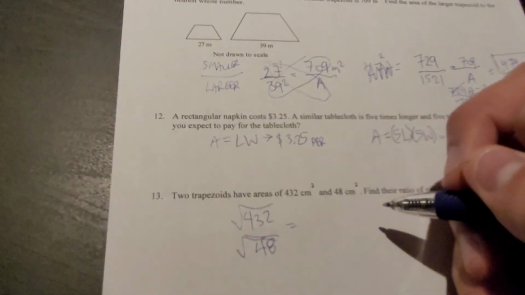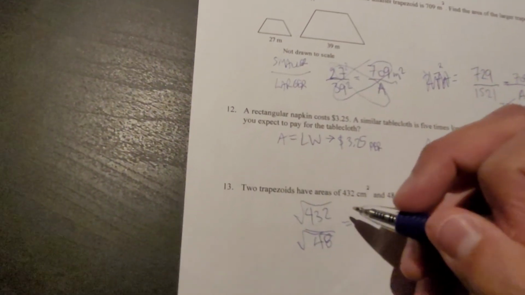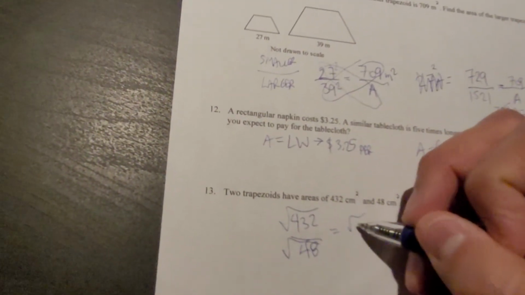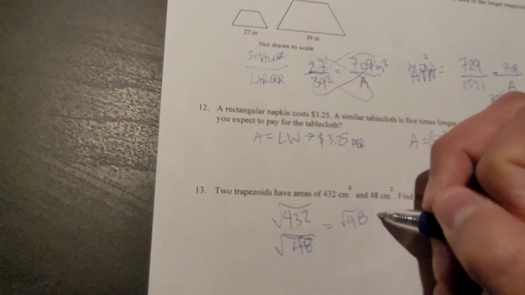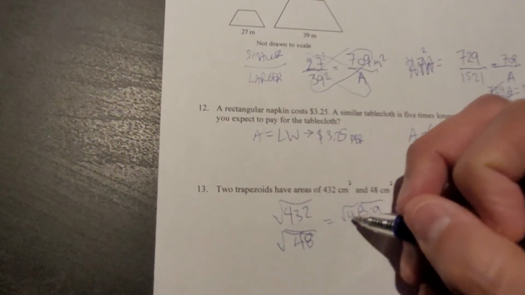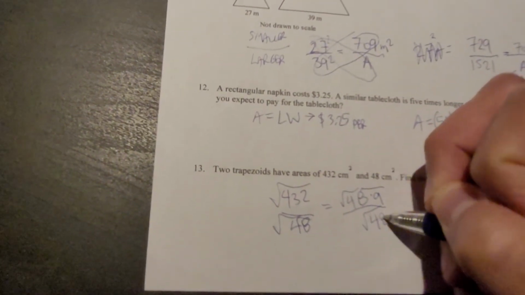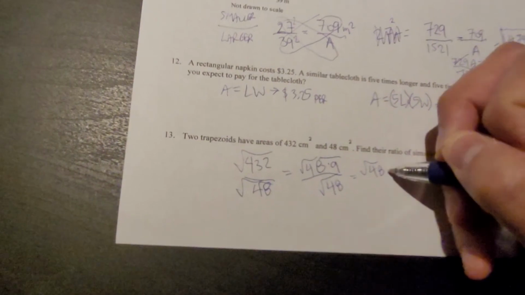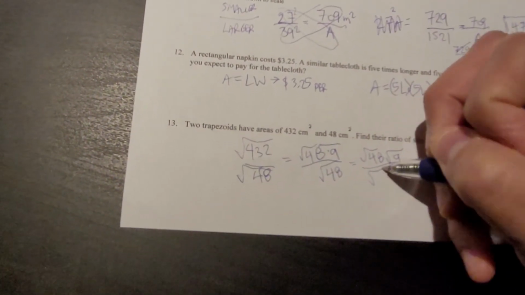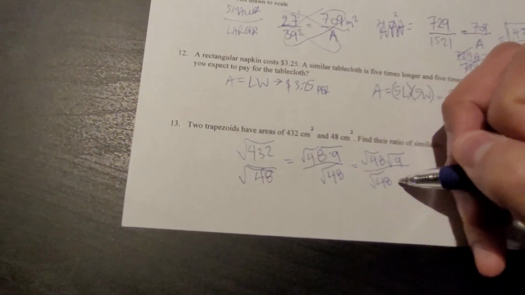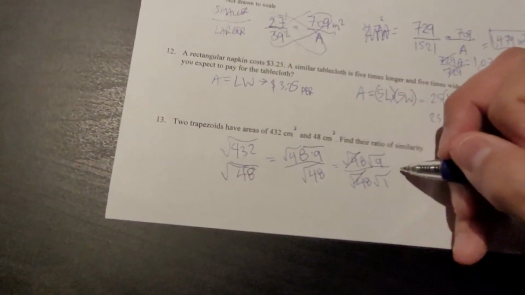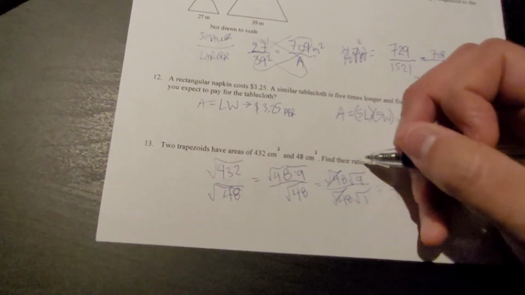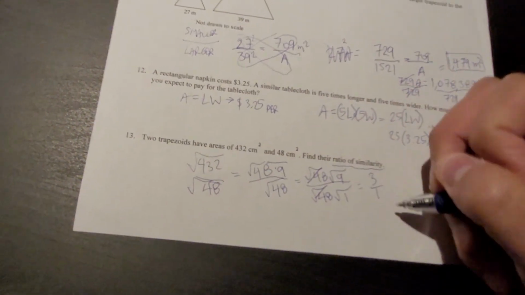Well, 432 is like saying the square root of 48 times 9, and then, of course, divided by the square root of 48. So let's just separate these: the square root of 9 and the square root of 48, I could say times 1, right? Well, these cancel each other. The square root of 9 is 3, the square root of 1 is just 1. This is your ratio of similarity. Right here, this is 3 to 1.